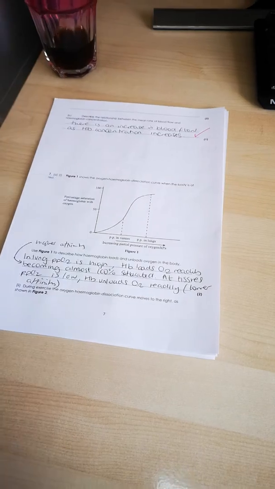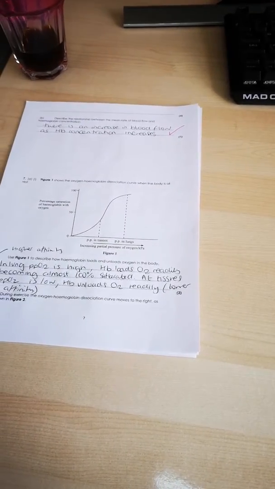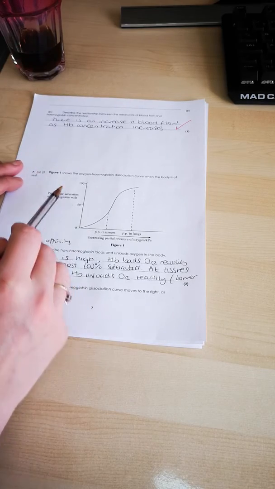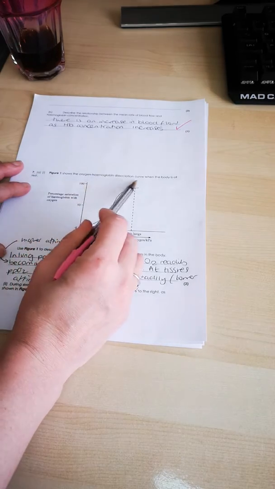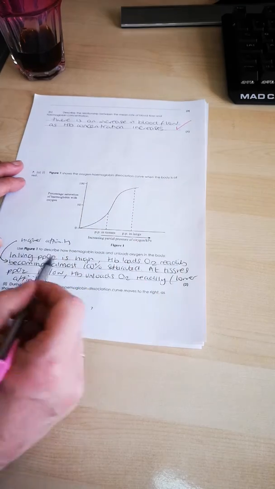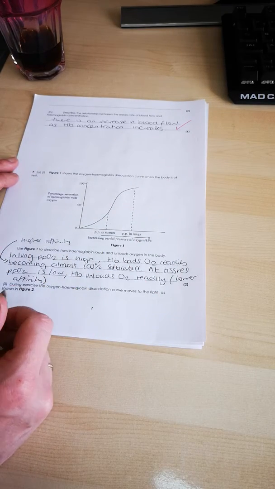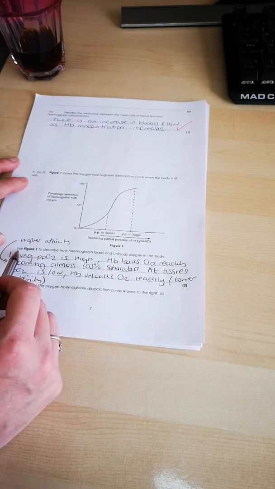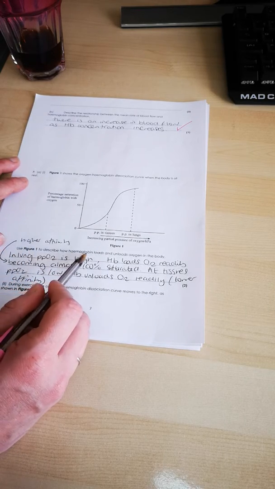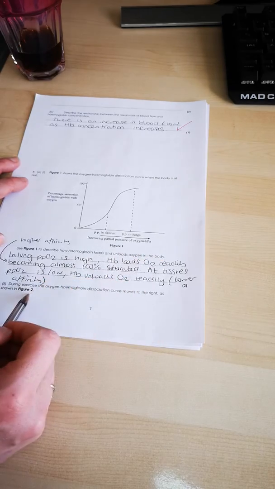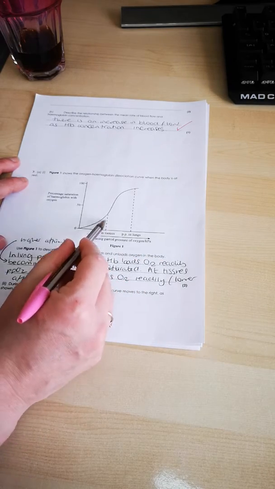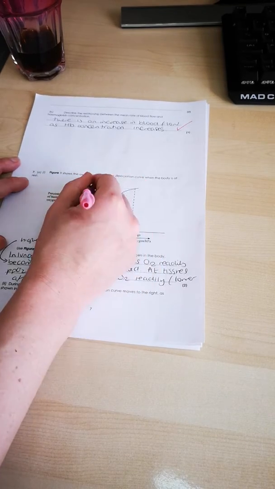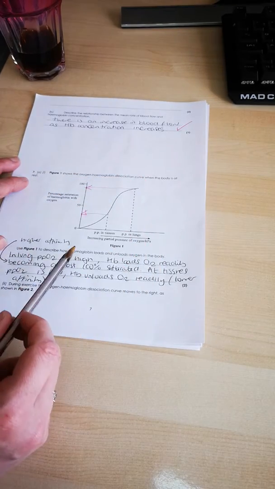Question 7. Right, so question 7, another graph. Figure 1 shows the oxygen dissociation curve when the body is at, where's the end of that gone? Oh, rest. There you go. So at rest. Use figure 1 to describe how hemoglobin loads and unloads oxygen in the body. Okay, so we're using these two lines they've already put on really to do our description this time.